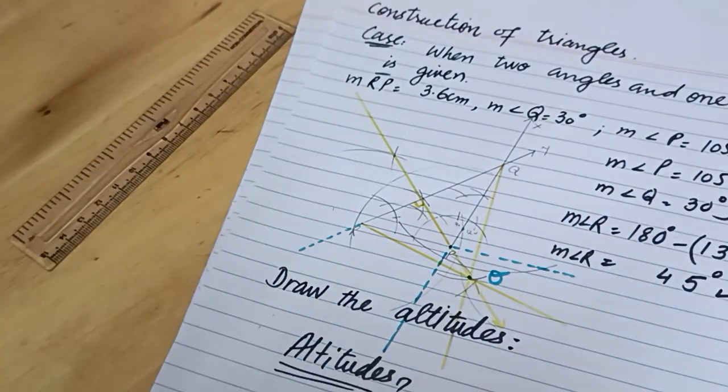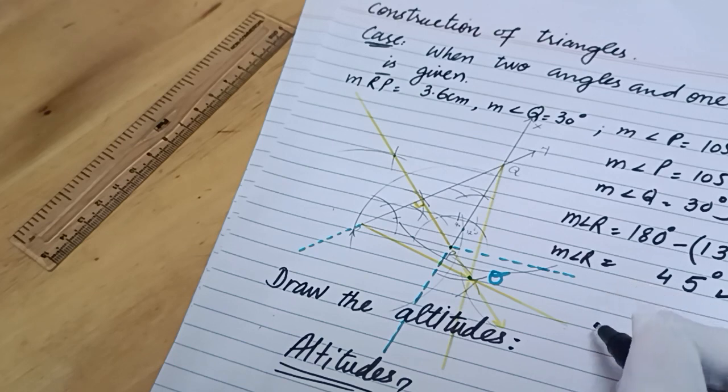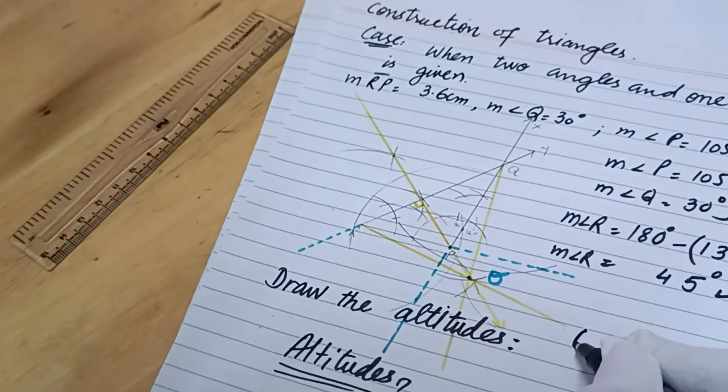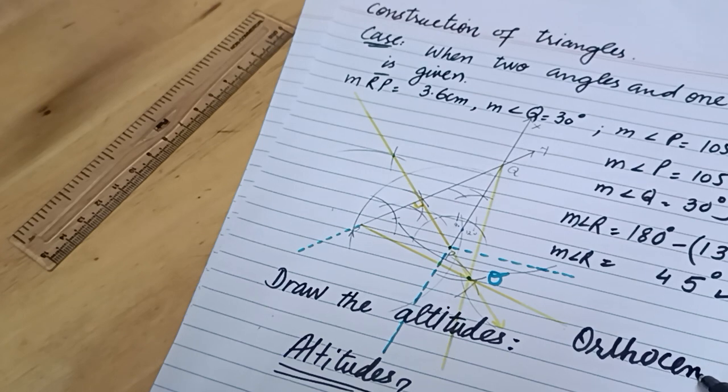Okay, so our altitudes are drawn perfectly. The point of intersection of the altitudes is called the orthocenter. Its center is called the orthocenter. Orthocenter.